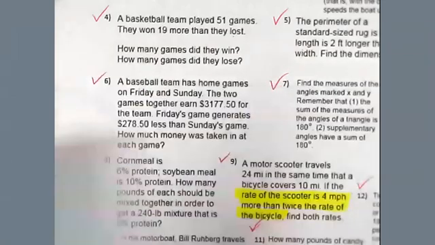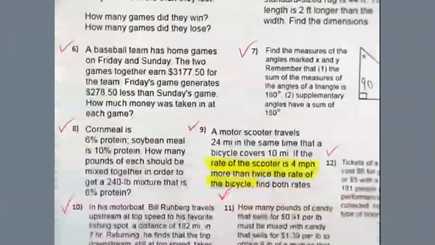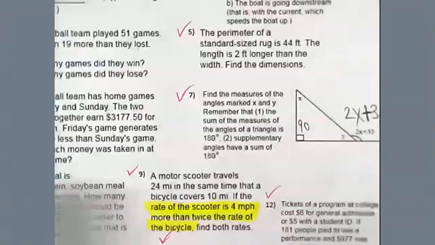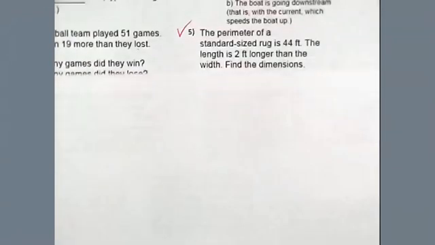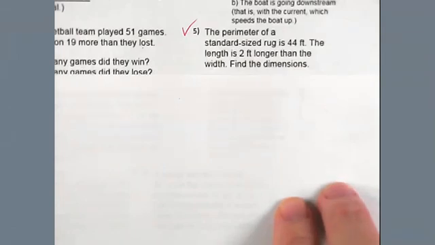Okay, number 5. The perimeter of a standard size rug is 44 feet. The length is 2 feet longer than the width. Find both the length and the width. The first step is to figure out what formula to use to build our system of equations.